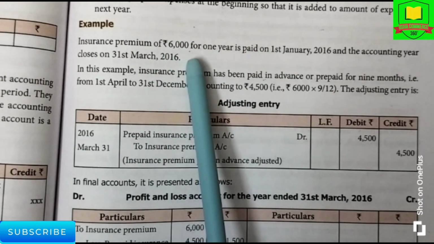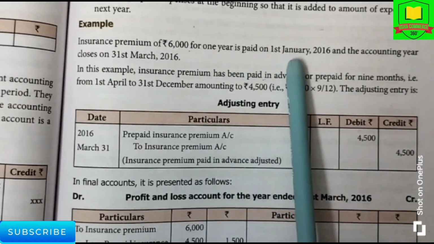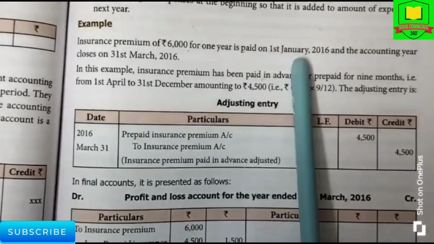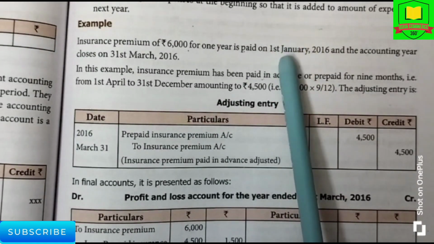When you paid the insurance premium on 1st January 2016, that insurance premium is valid from 1st January 2016 to 31st December 2016.